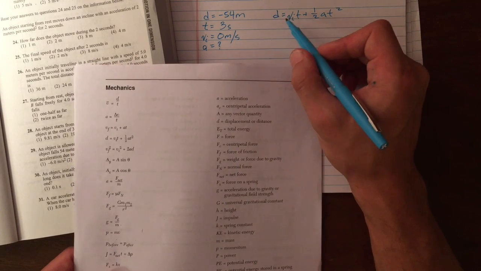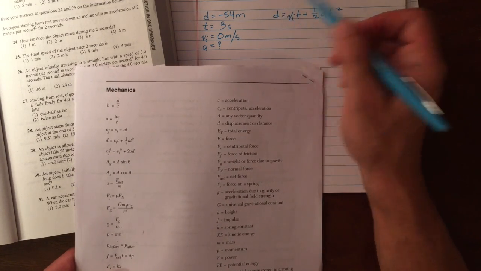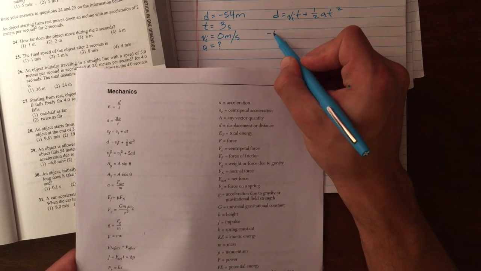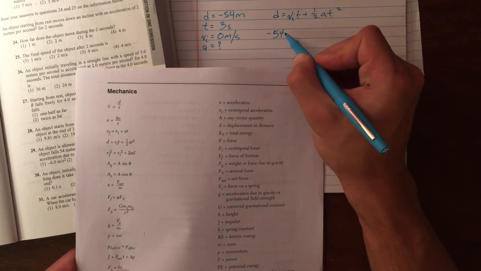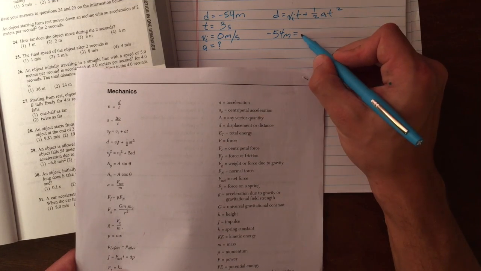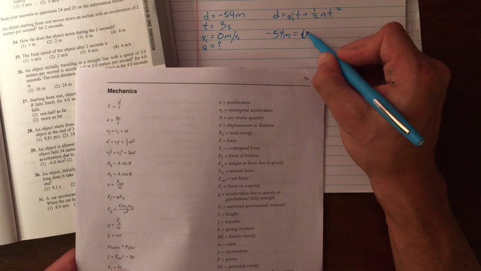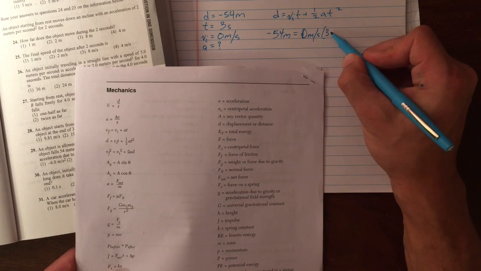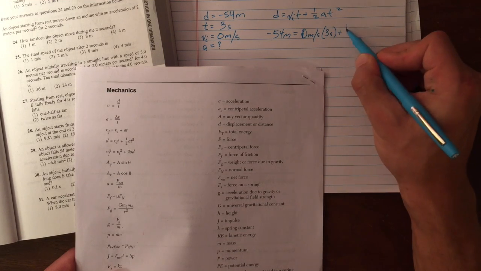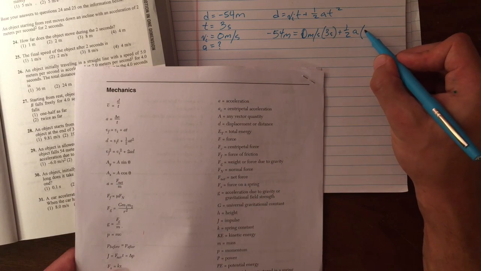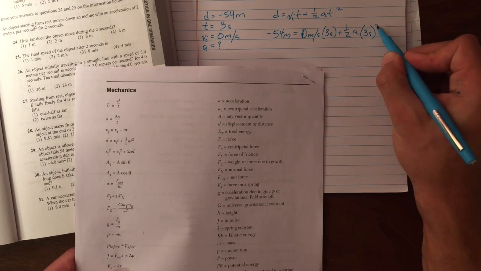And our distance, or displacement in this case, because we know it's moved down, we're going to use that negative 54 meters. It's gone downward. We have a v initial of 0 meters per second, a time of 3 seconds, 1/2. We're looking for our acceleration. Then we have 3 seconds squared.